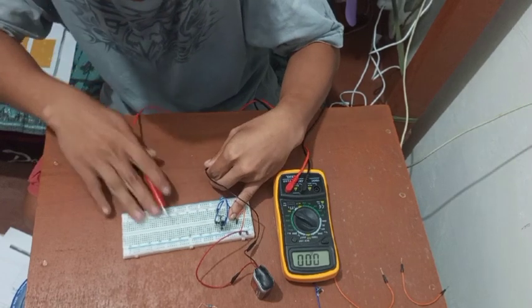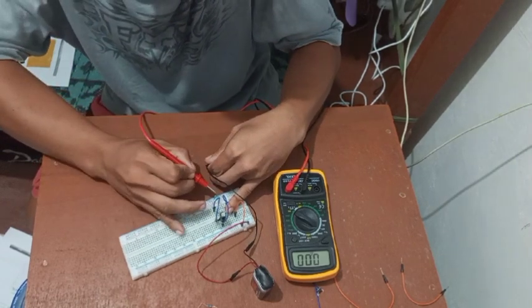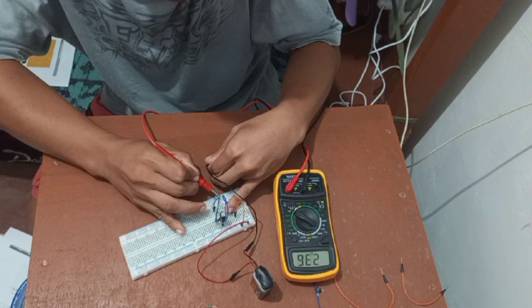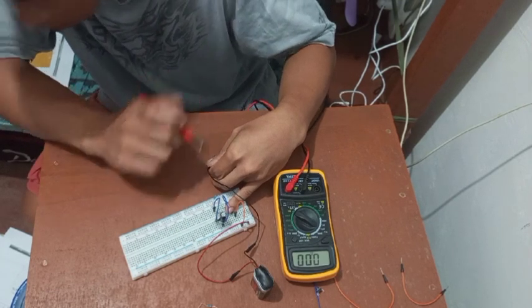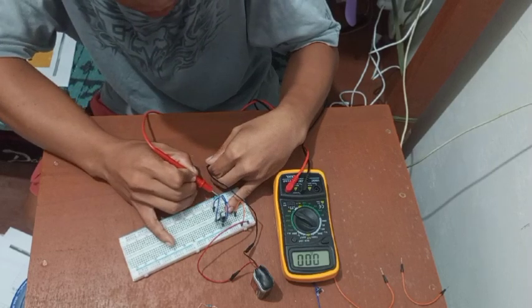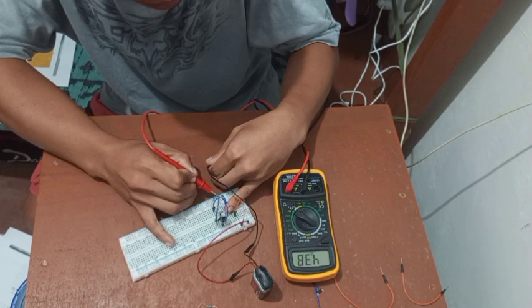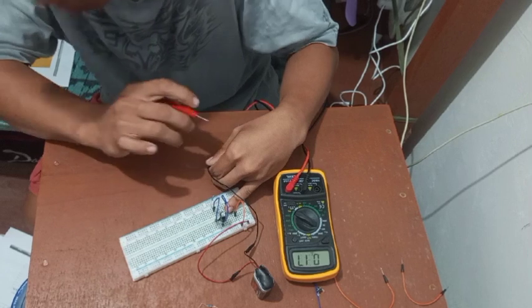For the resistor, in 0 second, 2.36 volts. After 15 seconds, 0.433 volts.